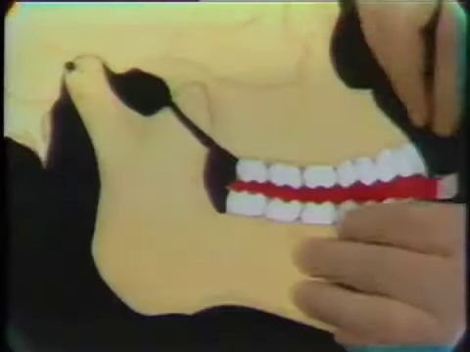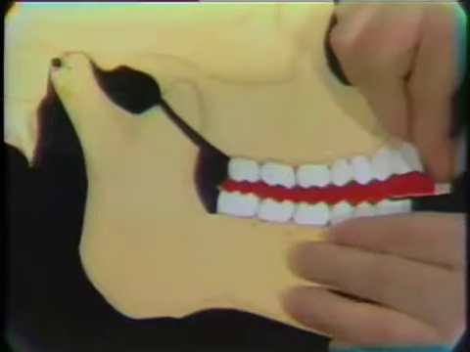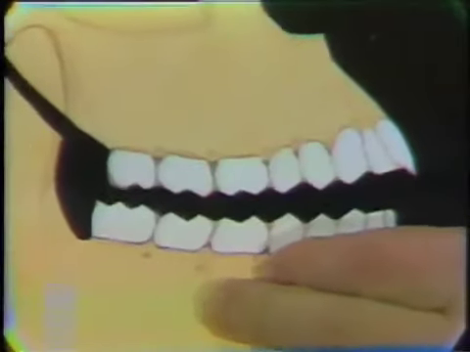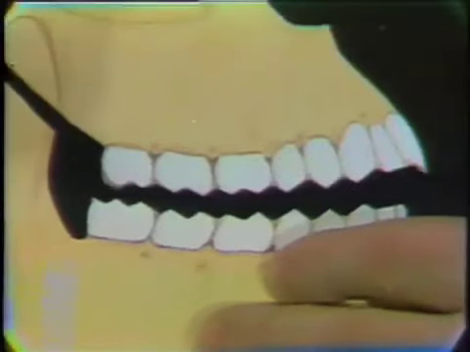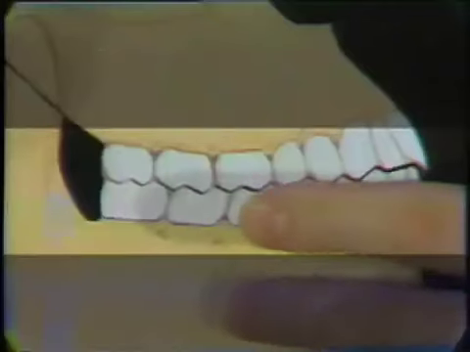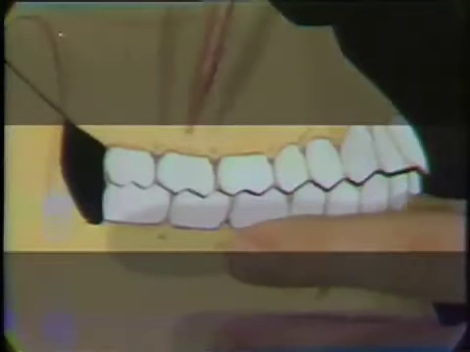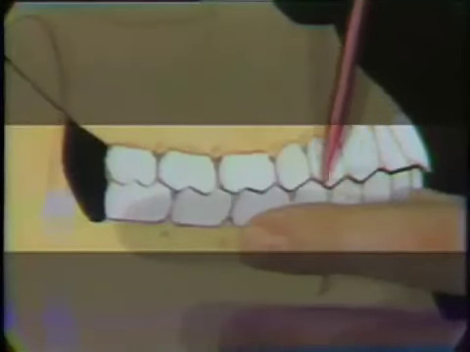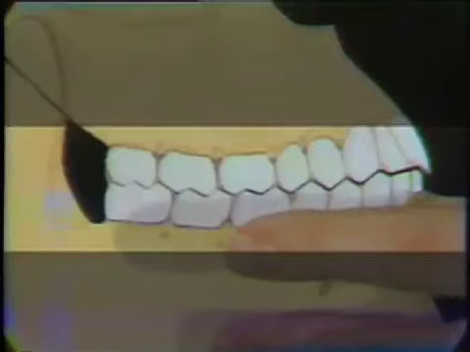Now this time, when we take the centric registration from between the teeth and we bring the teeth into contact, we see that we hit on these inclines rather than having the teeth come into an ideal contact relationship.